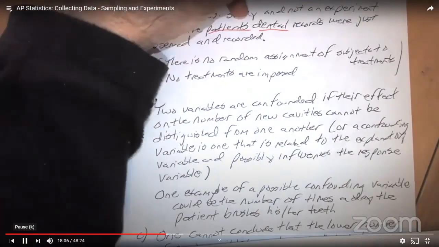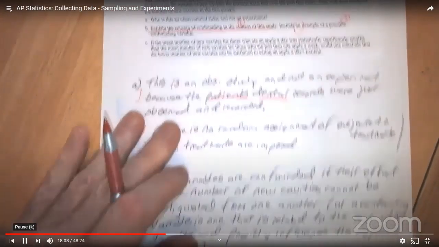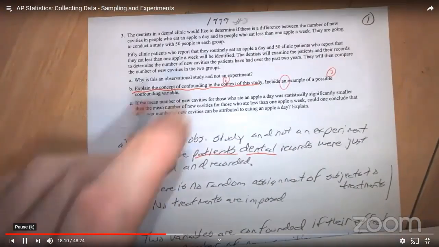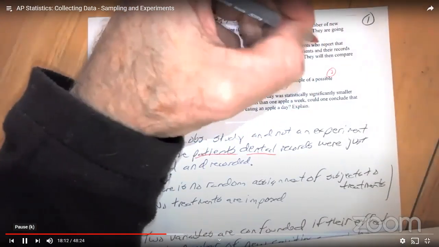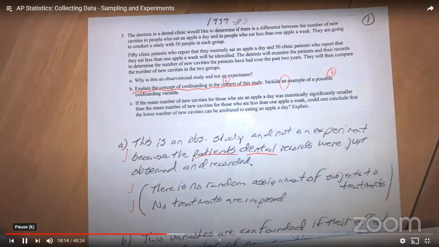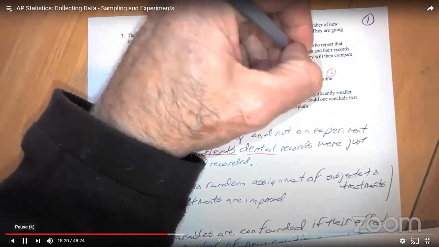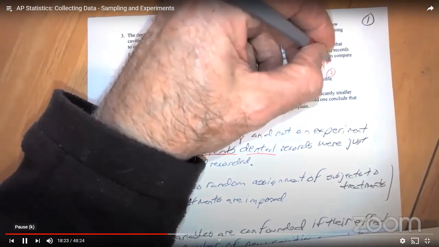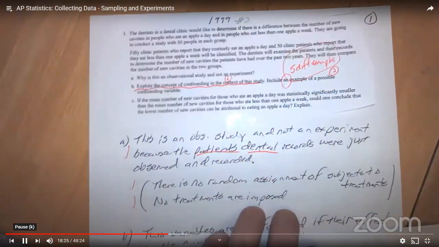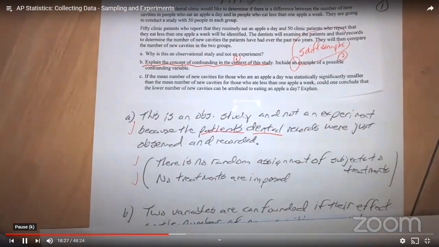So include an example. I need 1 example. There are many different rules at the reading. When we ask for 1 example, we want 1 example. If students give us 5 different examples, we actually read all 5 and we pick their worst answer. That may not seem fair, but we do.